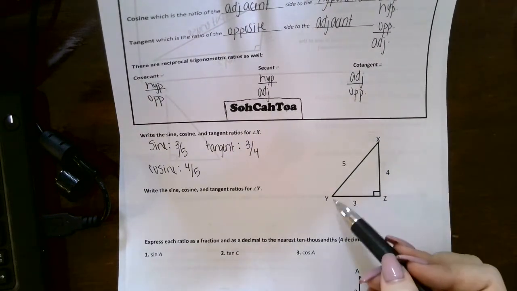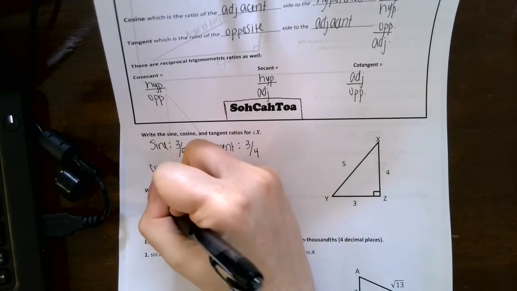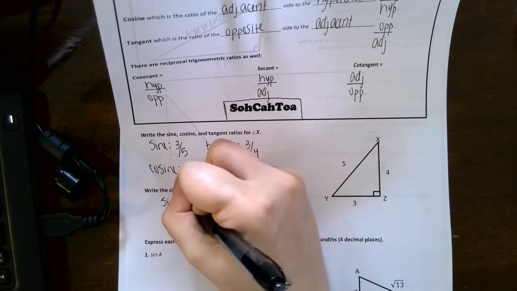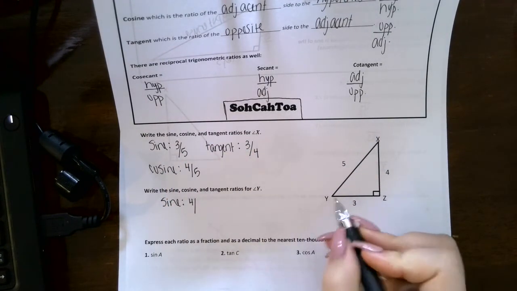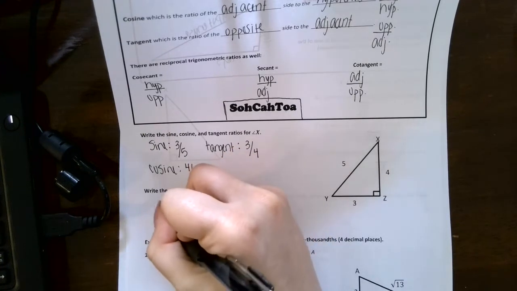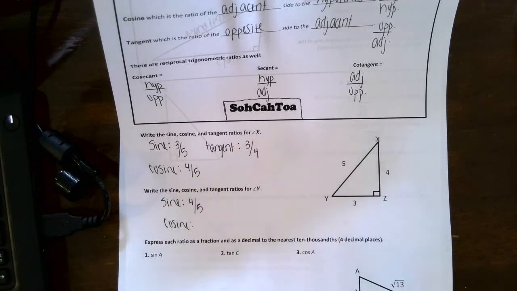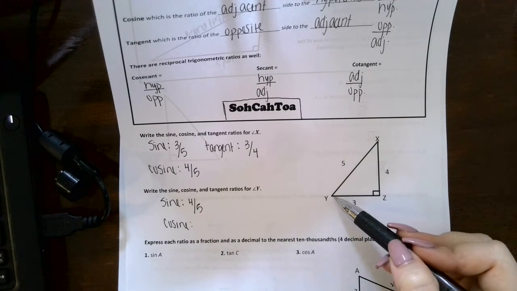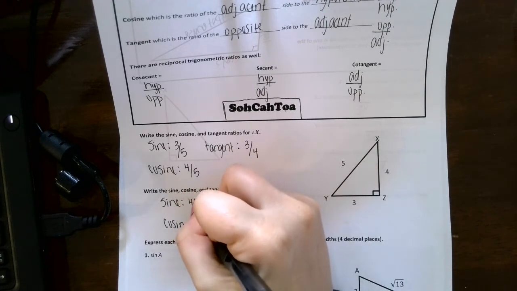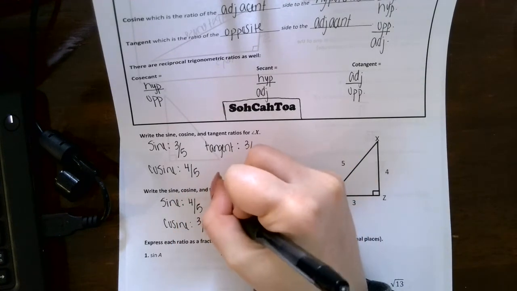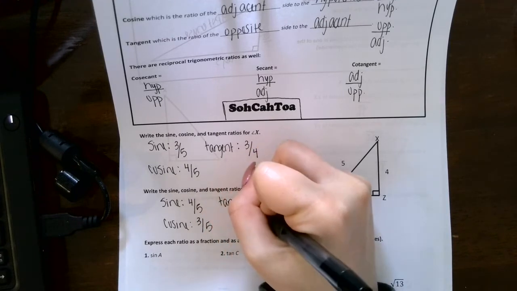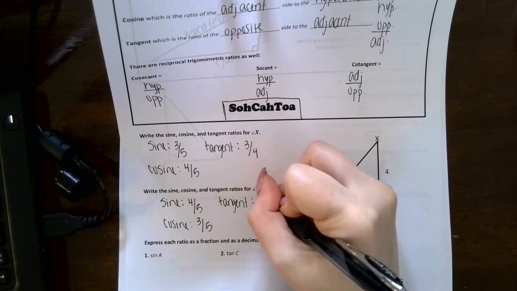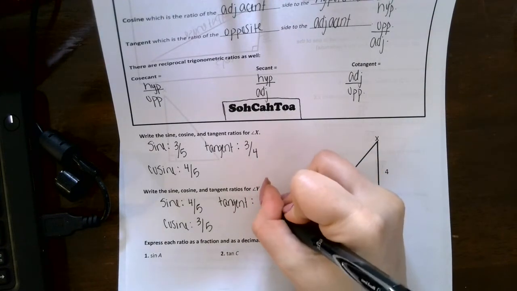Okay, and then for y, if I'm standing at y, I'm going to do sine. Sine is opposite, which would be the 4, over the hypotenuse, which is 5. Cosine is going to be adjacent over hypotenuse. And then tangent is going to be the opposite side, which is 4, over the adjacent side, which is 3.